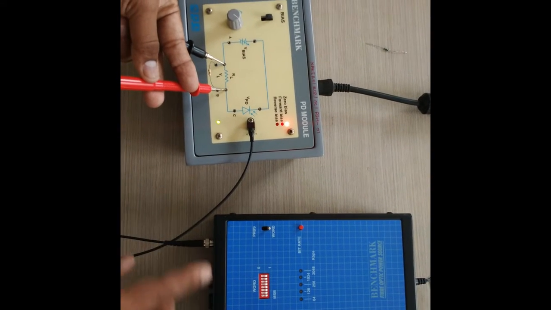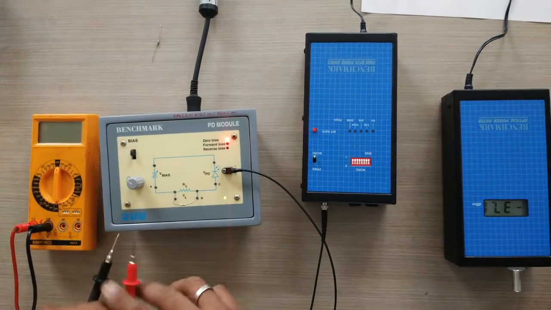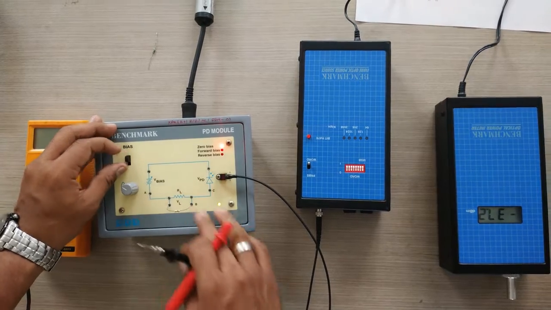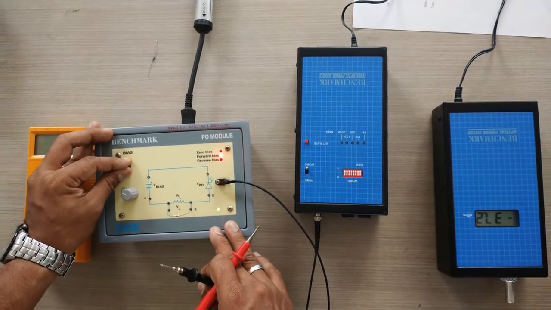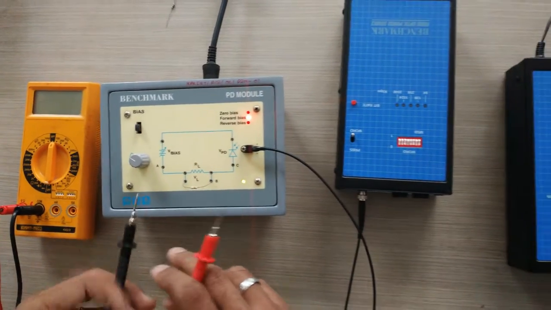Okay, so this is how the voltage varies. So as we discussed the zero bias, next we are going to discuss the forward bias. I am changing this bias switch to forward bias. Okay, now it is in forward bias.